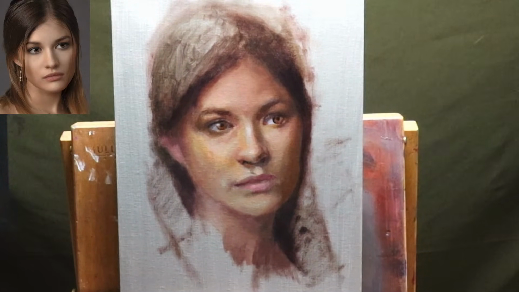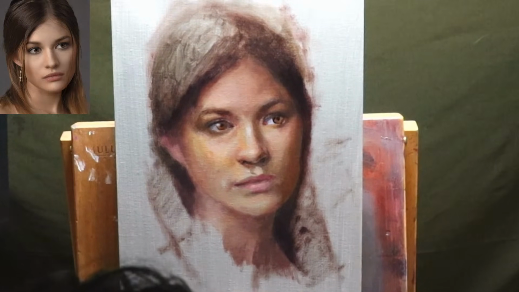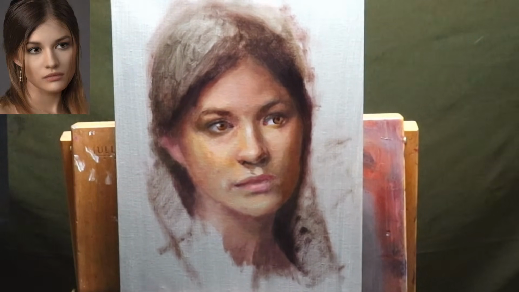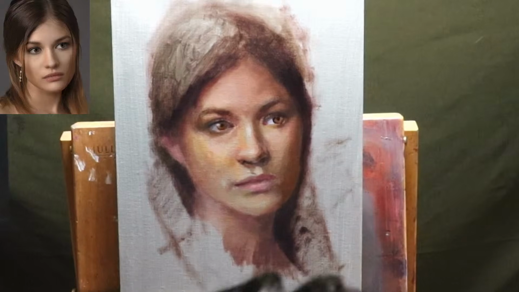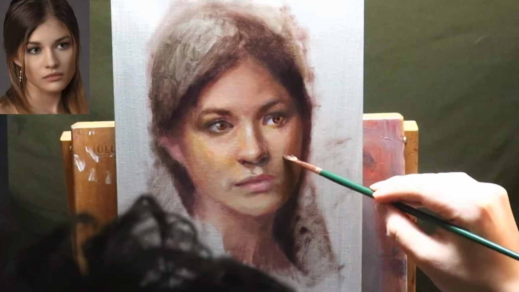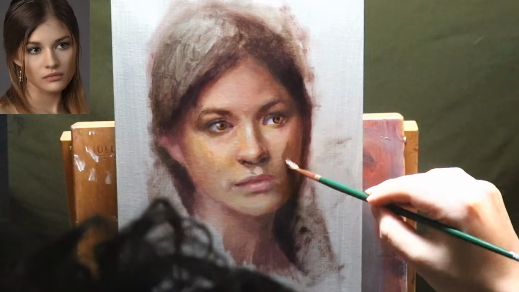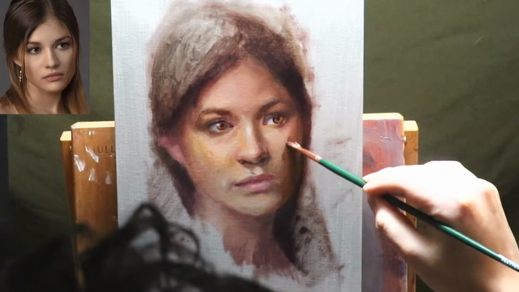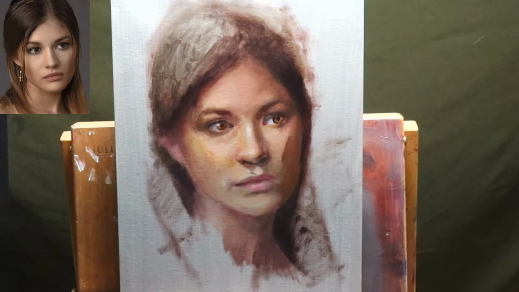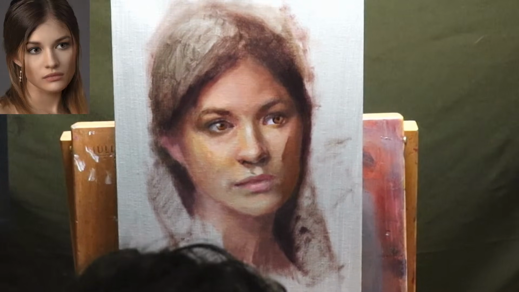I enjoy it. It's a challenge, but I enjoy it. I've done a few oil pastel videos last year, but yeah, it's a really fun material.